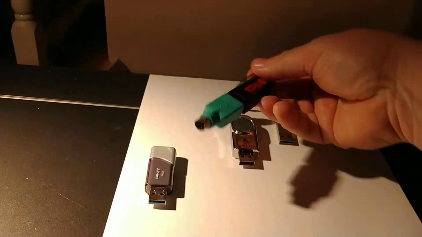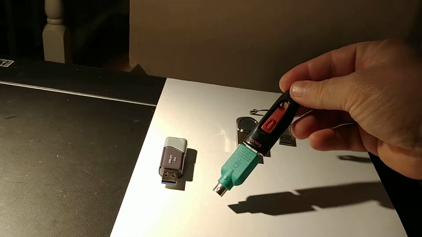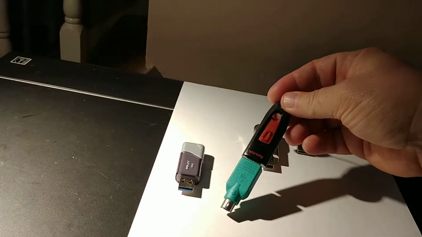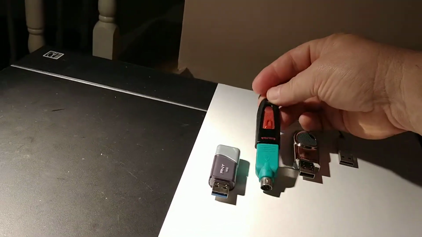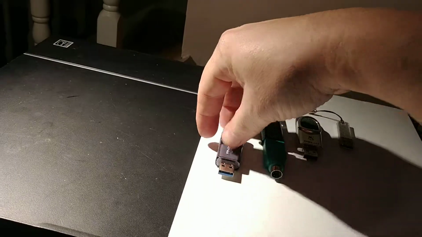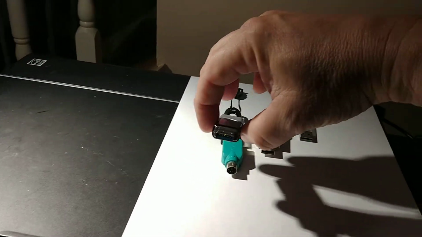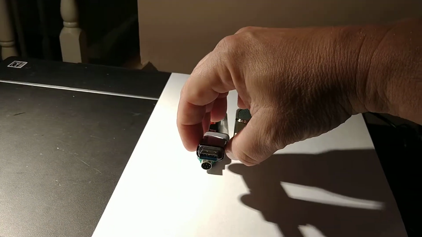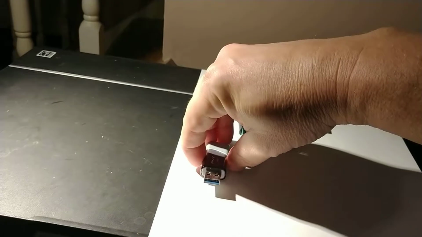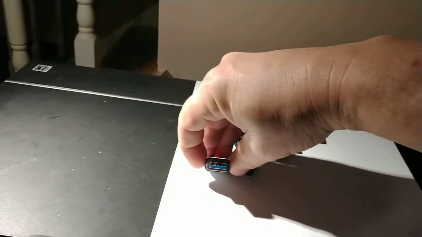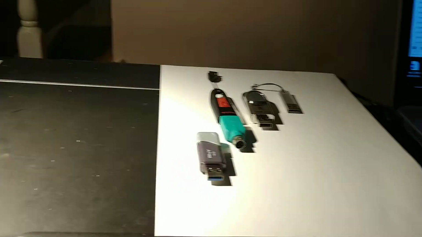Now the USB 2.0 PS2 trick does get you up to about 1.2 to 1.5 gigabit per second, utilizing more copper in the connectivity. But the USB 3.0, 3.1, and 3.1 Gen 2 all reach between 5 gigabit per second for 3.0, up to 10 gigabit per second for Gen 2. That's an impressive amount of speed.